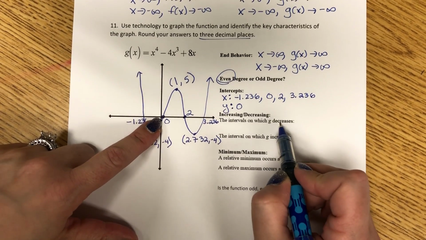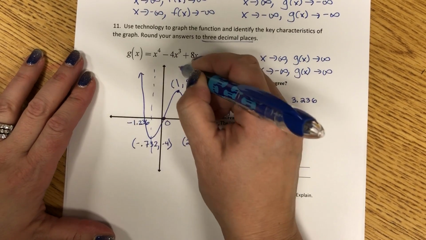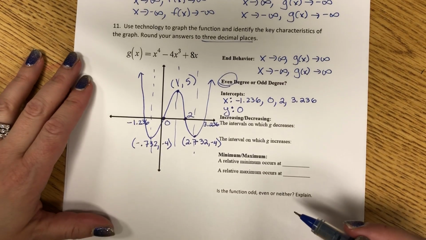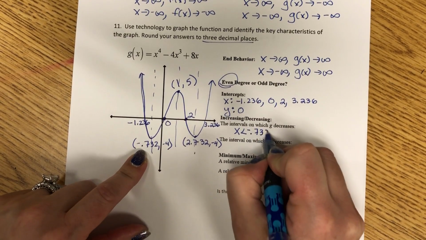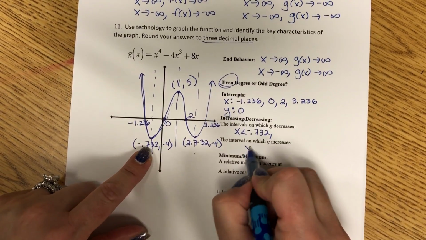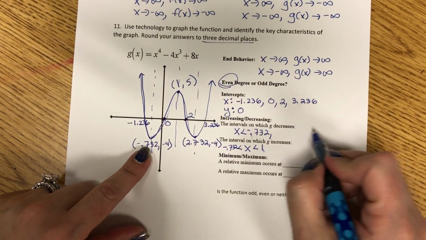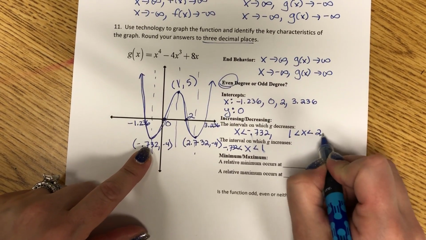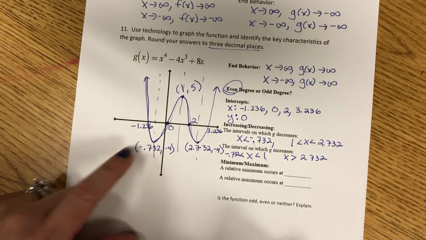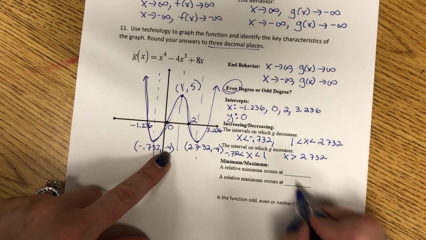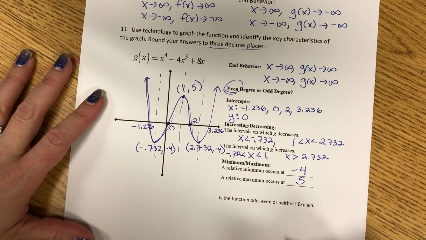The intervals on which g decreases and increases. Okay, if I read the graph left to right, I'm only going to use the x coordinates of my maximum and minimum. So we are decreasing on every x less than negative 0.732. Then we're increasing when x is between negative 0.732 and 1. And then decreasing when x is between 1 and 2.732. And then increasing when x is greater than 2.732. For maxes and minimums, I'm only going to list the y value. And this function is neither.